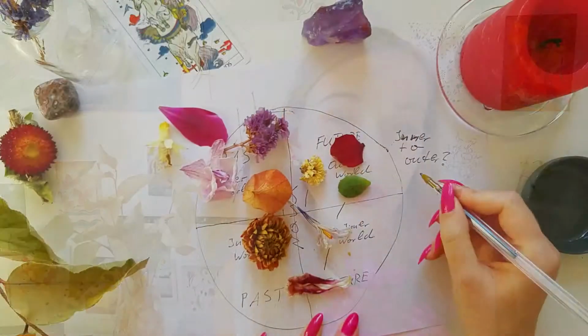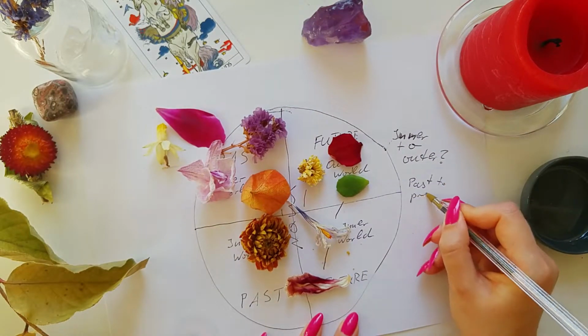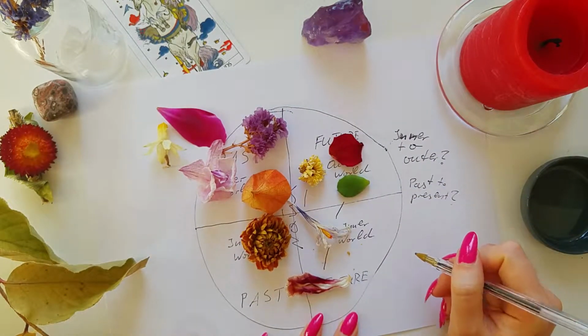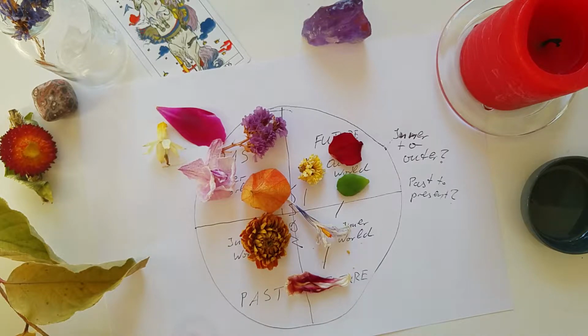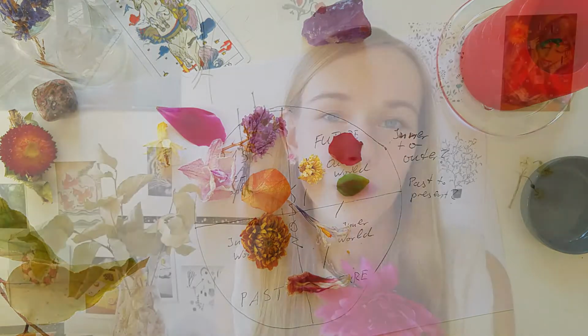It's more about intuitively seeing the connections between them. So pay attention to things like, do you have lines going from the past to the future? Do you have lines going from the inner world to the outer world? Do you maybe have a triangle of flowers that is completely located in the future or in your inner world in the past?